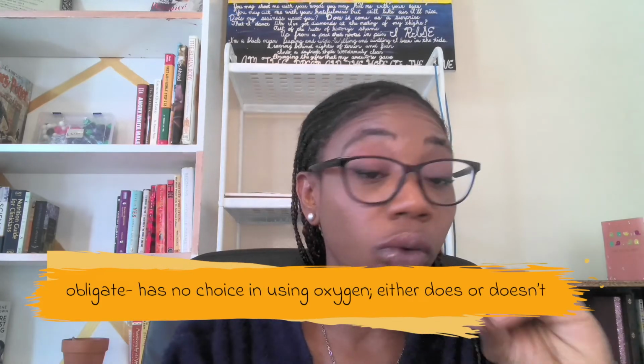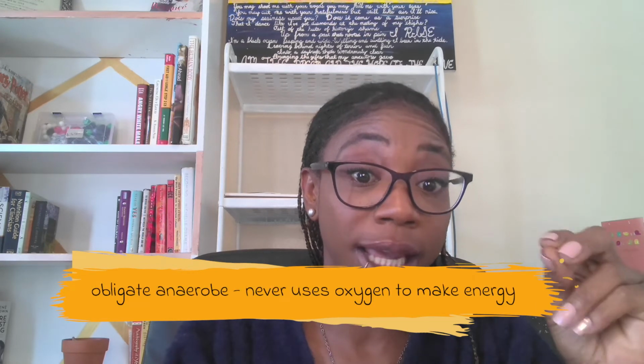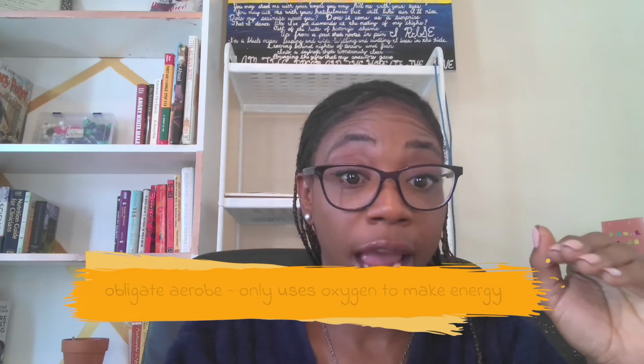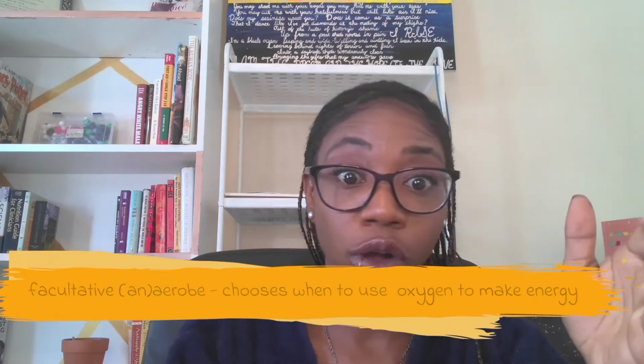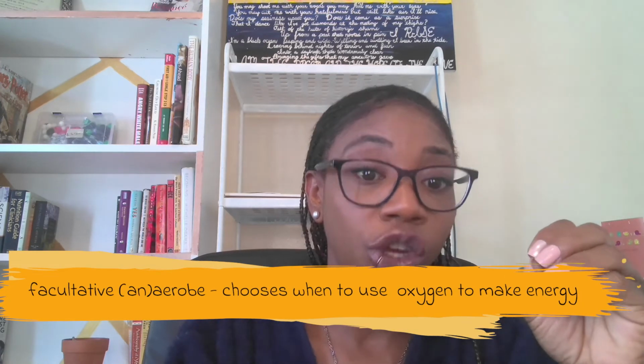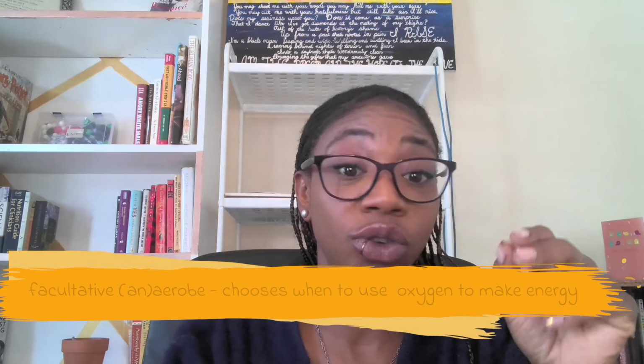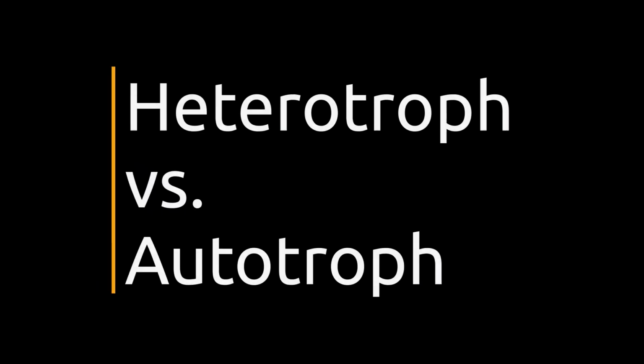If the bacteria only has one choice, if it can only make energy through using oxygen, it is an obligate aerobe. If it can only make energy by not using oxygen, it is an obligate anaerobe. Obligate aerobes only use oxygen to make energy. Facultative anaerobes/aerobes can use oxygen, but don't have to in order to create energy.